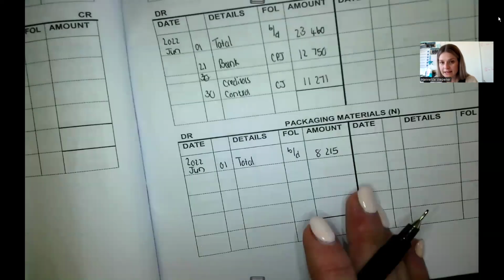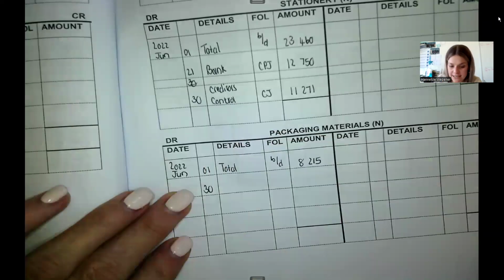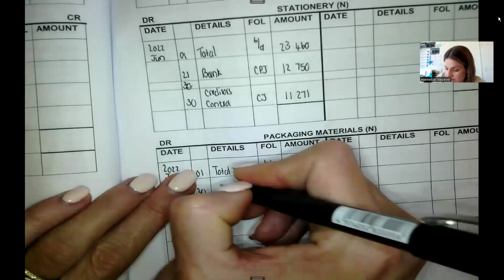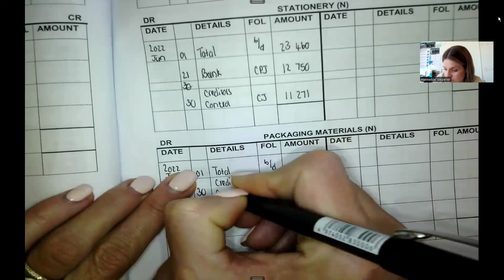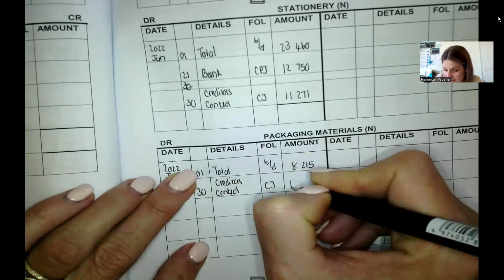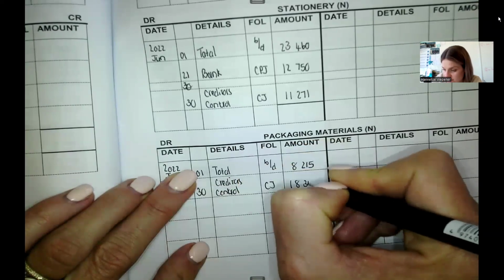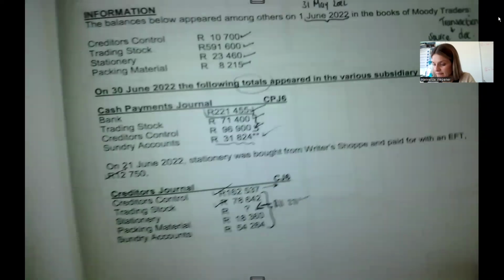And that's it. I also paid for some packing materials without making immediate payment. So I have more packing materials. Once again, I do have a column. It was not in sundry. And it's creditors control because I didn't make immediate payment. So creditors control, as recorded in the CJ, 18,360 Rand. Okay, there we go.